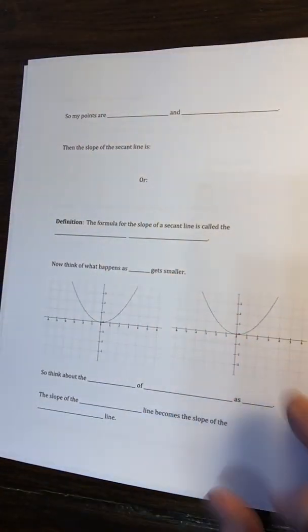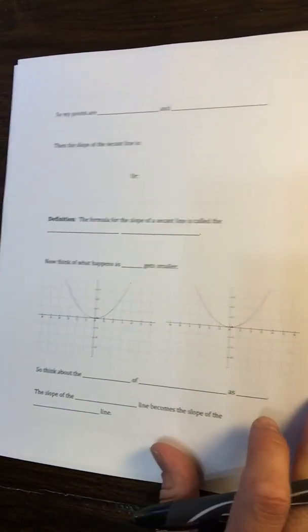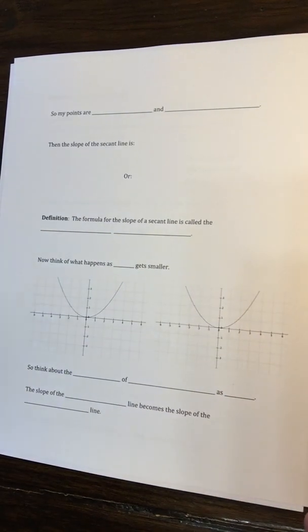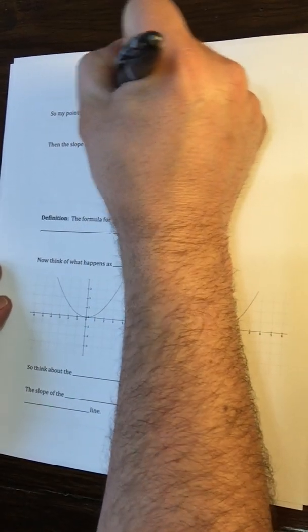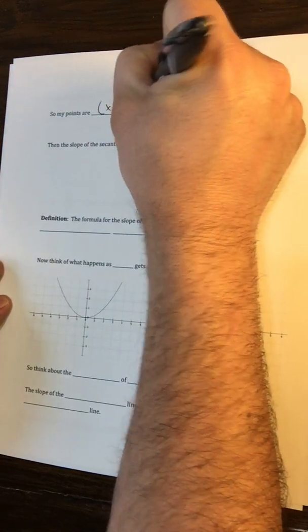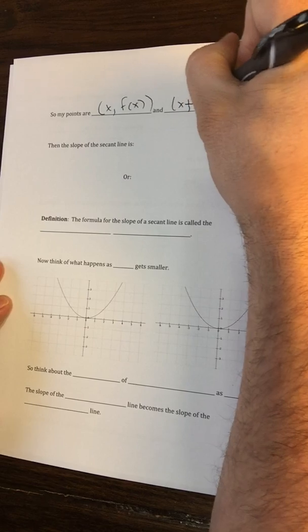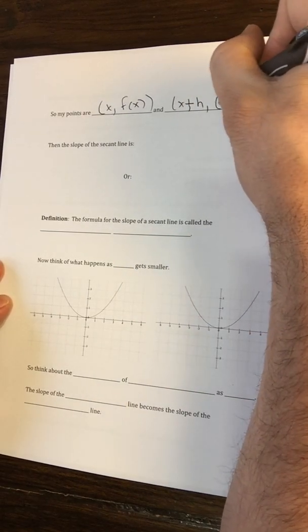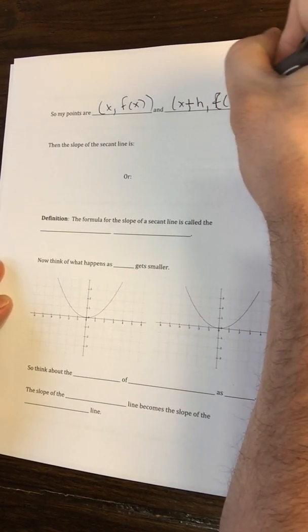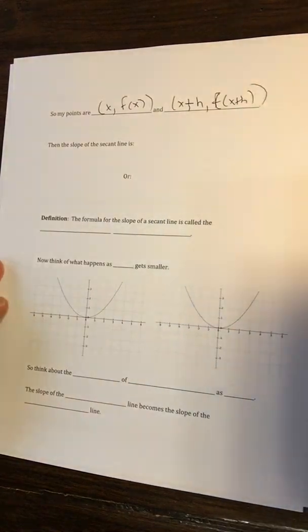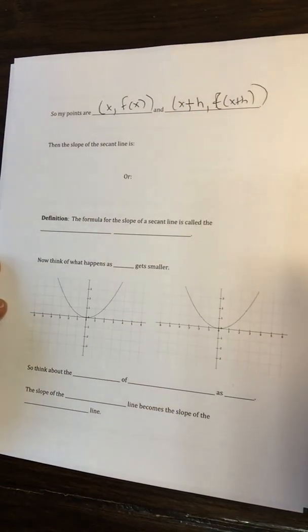Here we go, right into page 3 where we're going to bring a limit in here. Am I still in focus? I am. So let me just rewrite my points since I flipped the page. x and f of x, and then also x plus h and f of x plus h. Those are my 2 points. I had a hard time writing that. Look how ugly that is.